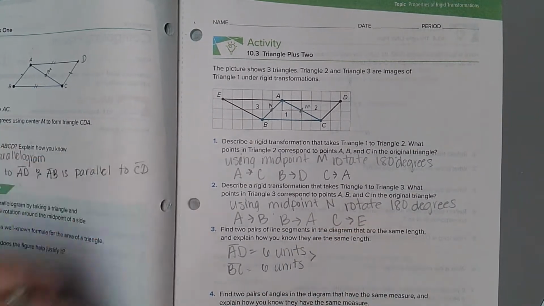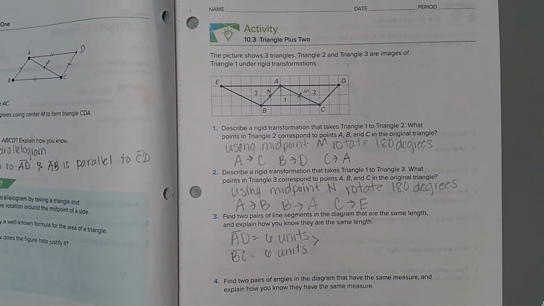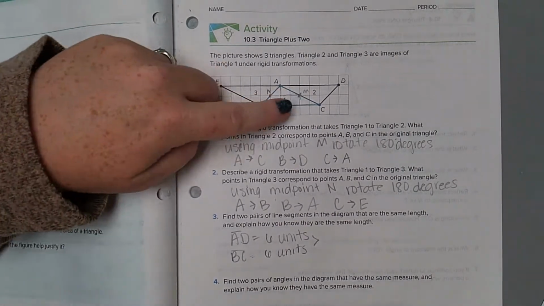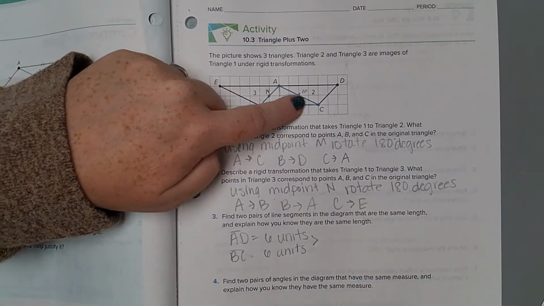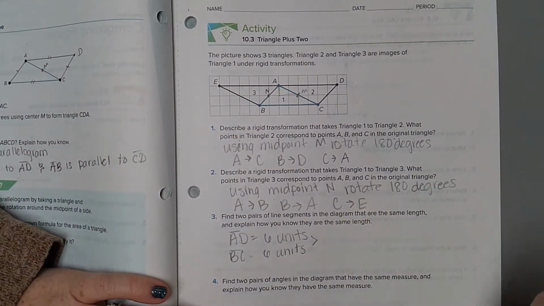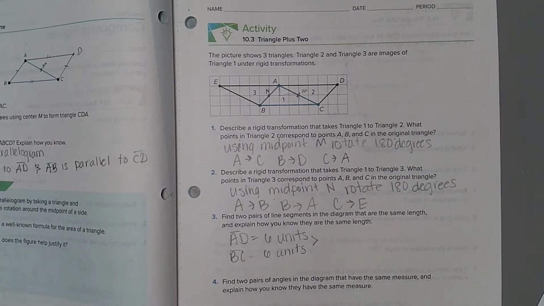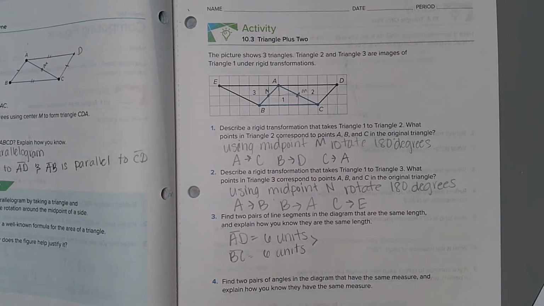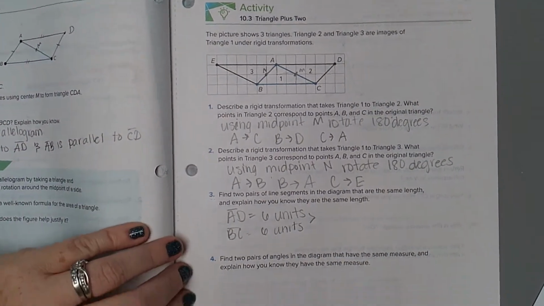We know they are the same because we counted them, but they are also images of one another because triangle 1 is our original and 2 was created using a rigid transformation. So we can say they are the same length because rigid transformation does not change your shape or your image.